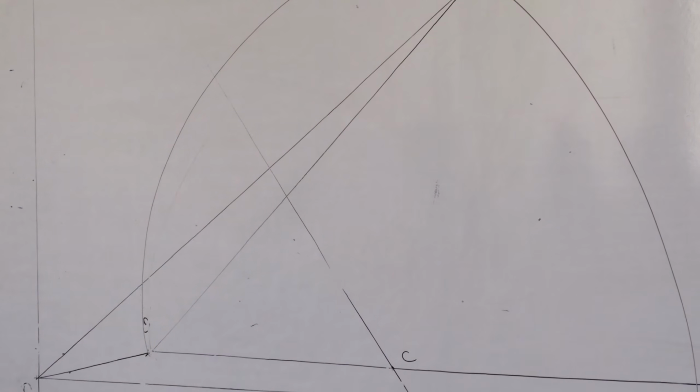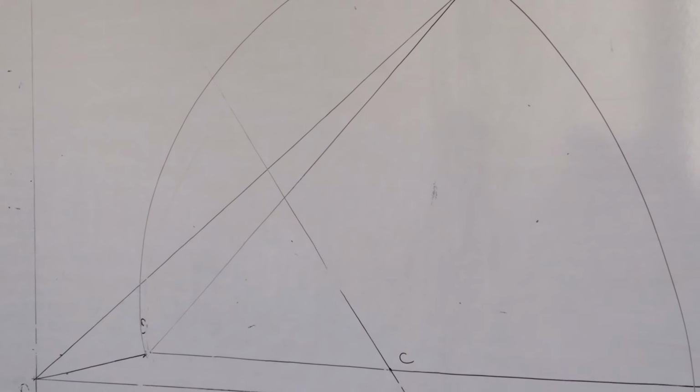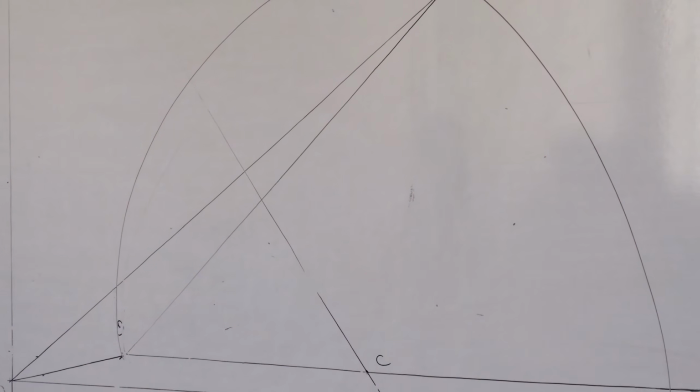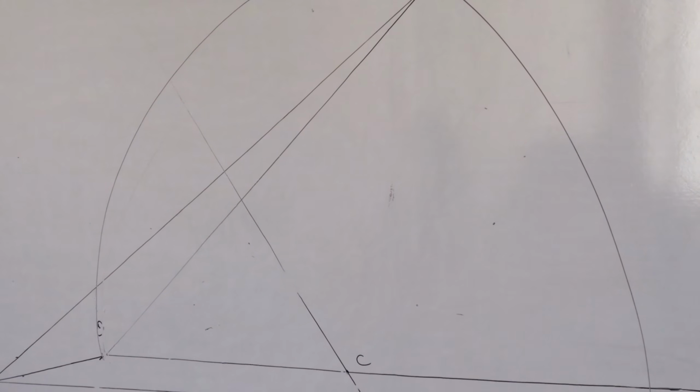Somebody is struggling because it's not passing through A. You cannot fabricate now. Leave it alone. It's too late.